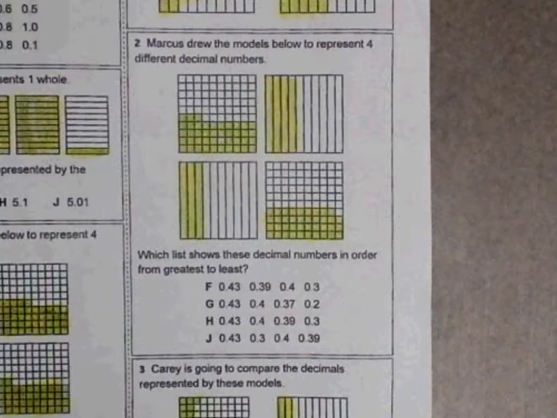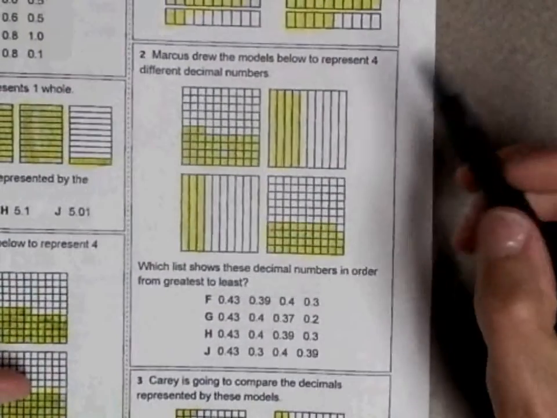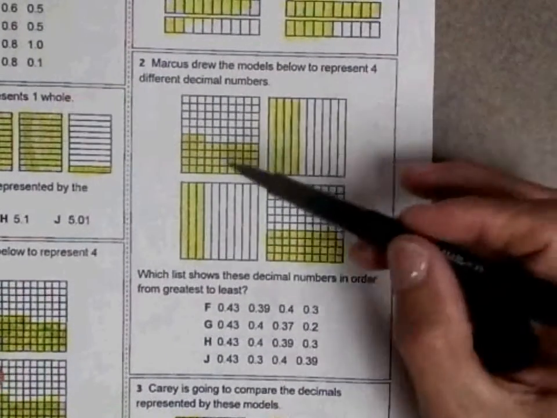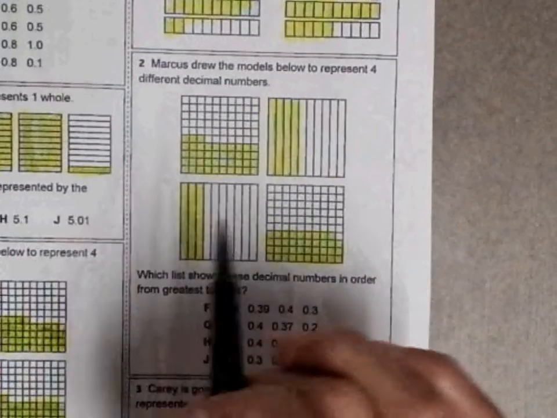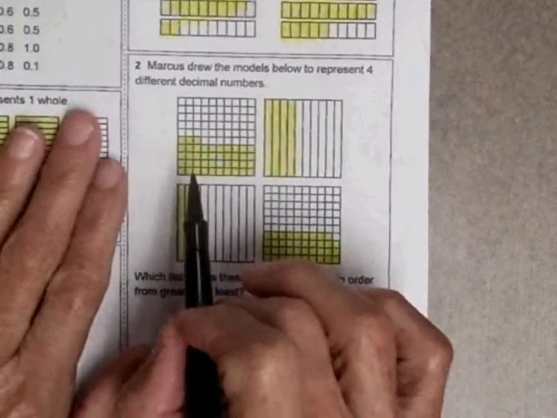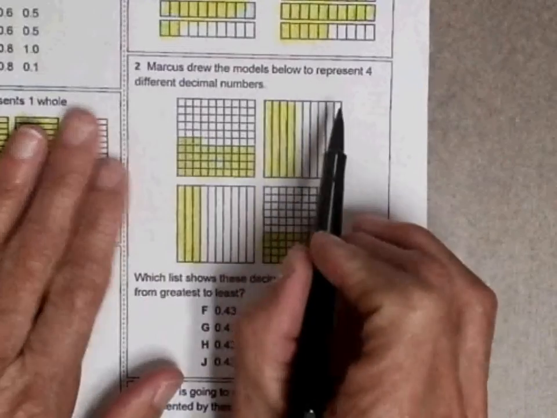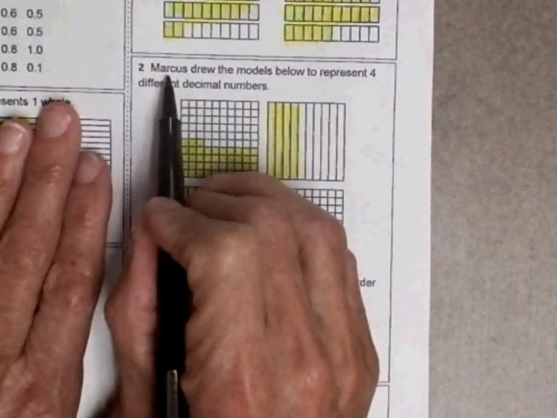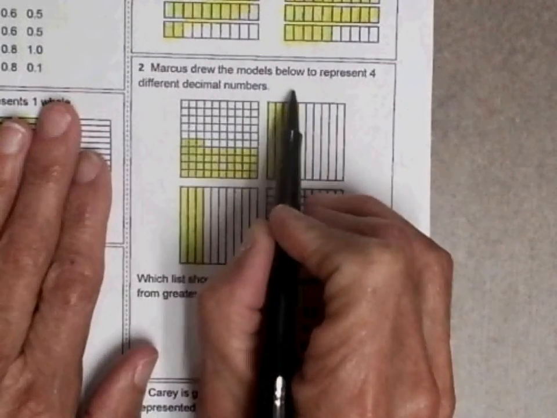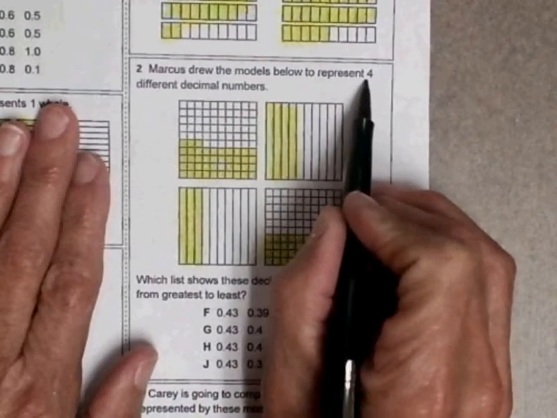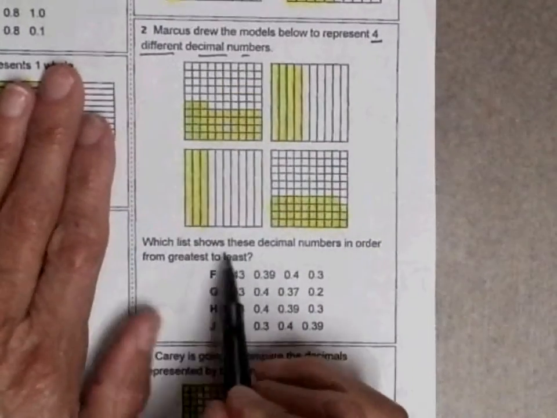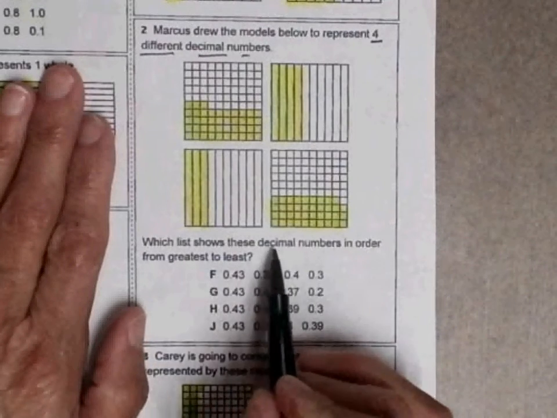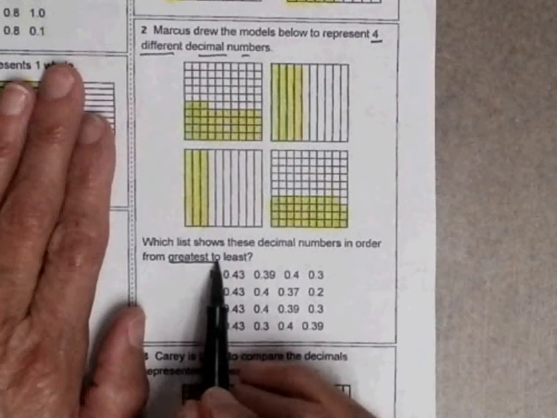Hello boys and girls. This is a little mini lesson on comparing and ordering decimals. So what I would start off with is making sure I read my question and my story. The story says that Marcus drew the models below to represent 4 different decimal numbers. Which of these lists shows these decimal numbers in order from the greatest to the least?